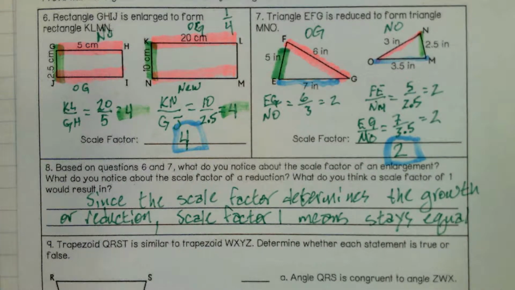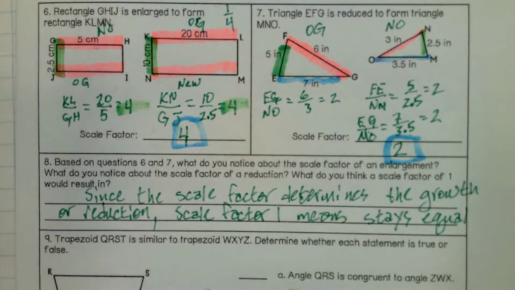So if the scale factor is 1, it's not going to enlarge or grow. If the scale factor is over 1, like 2 or 2.5 or 7, it's going to grow by that much. If the scale factor is between 0 and 1, like 1/2, 1/3, then it's going to shrink by that much. Okay?